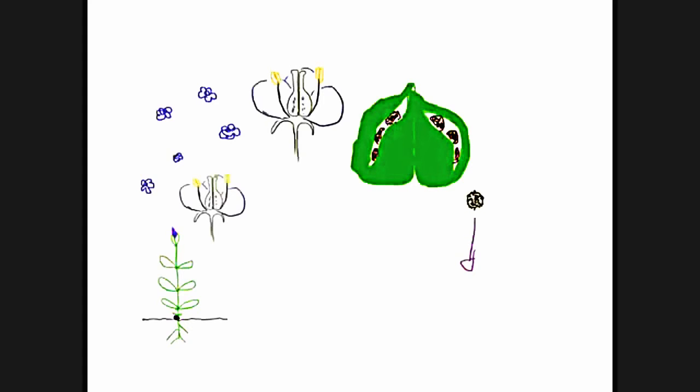That falling on the ground, or blowing in the wind, or being dispersed by birds or something like that, that's called primary seed dispersal.